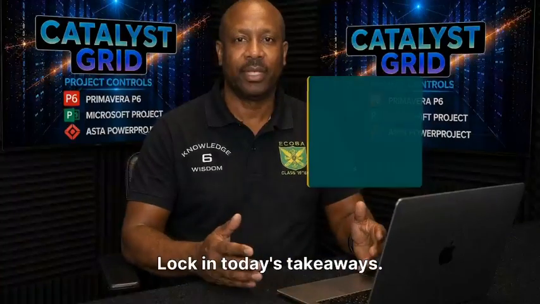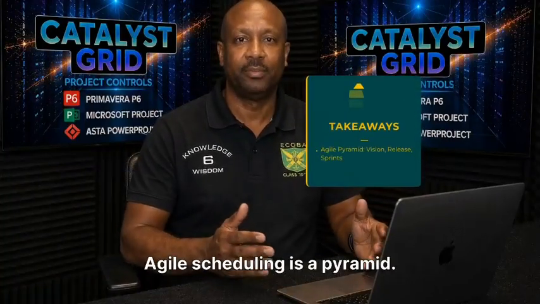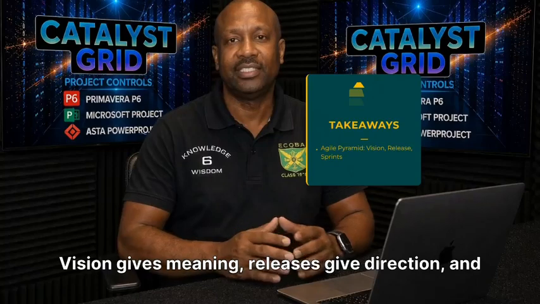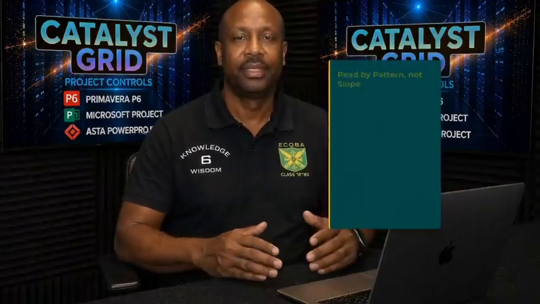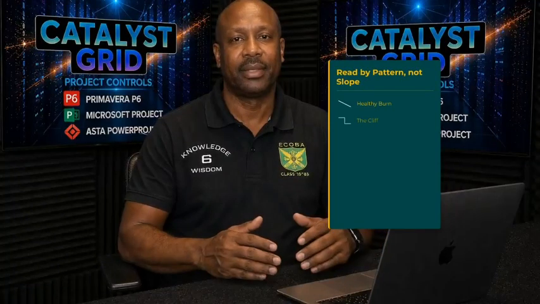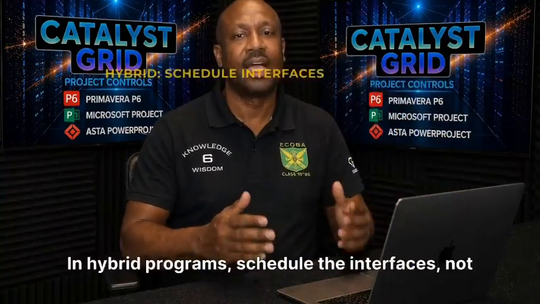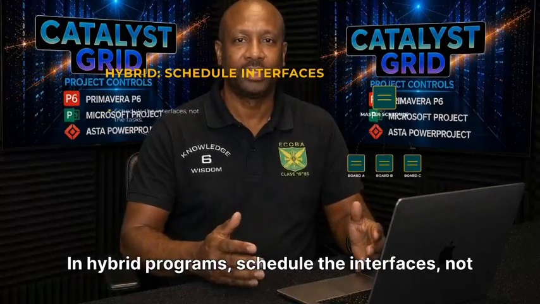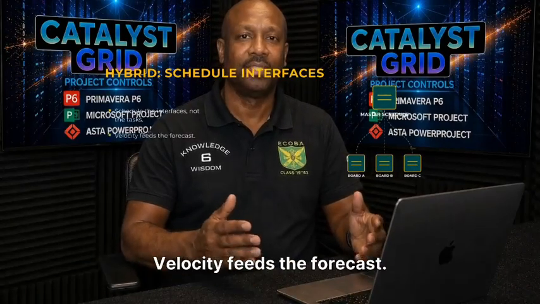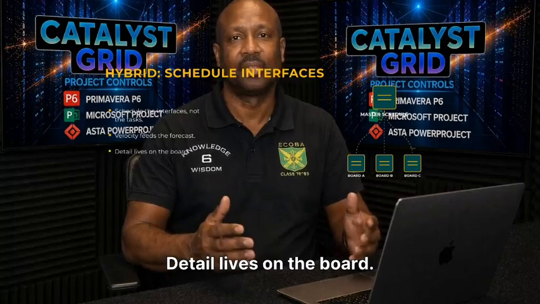Lock in today's takeaways. 1. Agile scheduling is a pyramid. Vision gives meaning, releases give direction, and the sprint commitment is your baseline. 2. Read burndowns by pattern. Healthy, cliff, stall, miss. At the release level, switch to burnups so scope growth can't hide. 3. In hybrid programs, schedule the interfaces, not the tasks. Velocity feeds the forecast. Detail lives on the board.